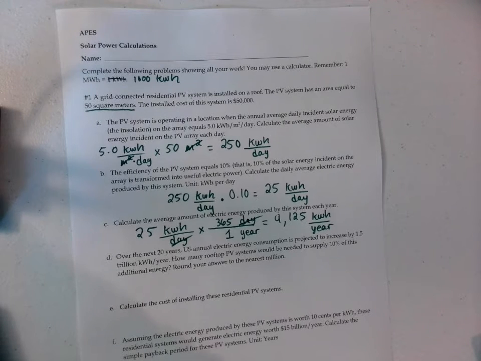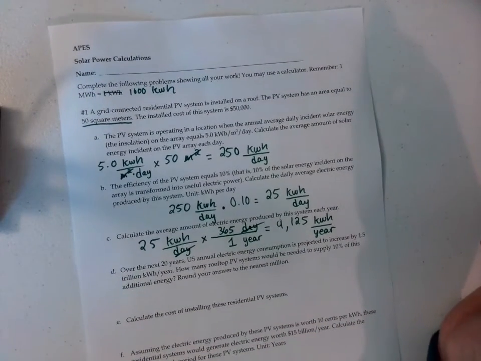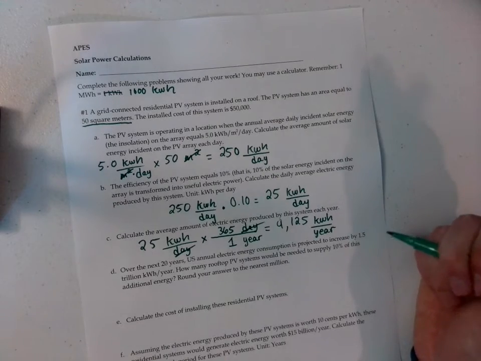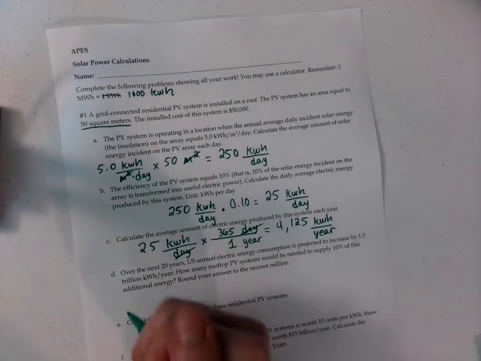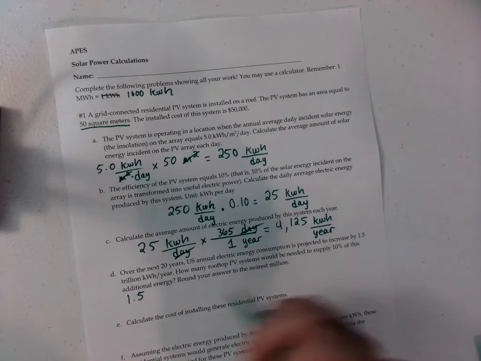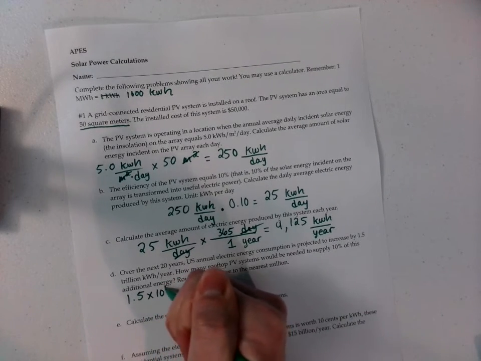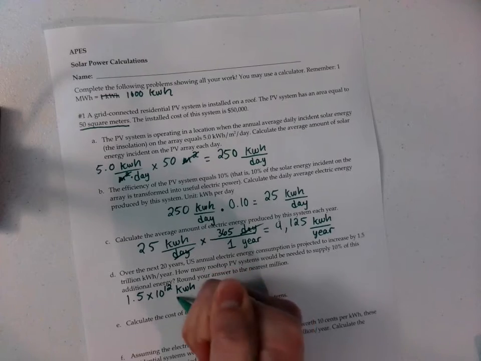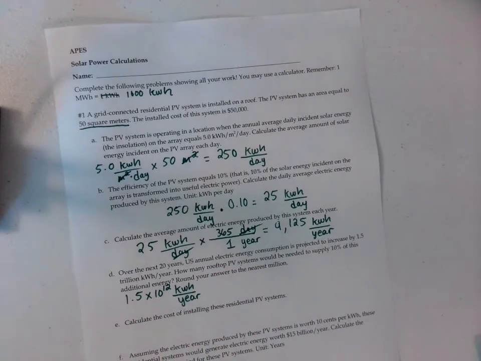Alright, over the next 20 years, U.S. annual electric energy consumption is projected to increase by 1.5 trillion kilowatt hours per year. How many rooftop PV systems would be needed to supply 10% of this additional energy? Round your answer to the nearest million. So the first thing I want to do is write this 1.5 trillion kilowatt hours per year in scientific notation. If you didn't know this already, 1.5 trillion is 1.5 times 10 to the 12th, and it's kilowatt hours per year.